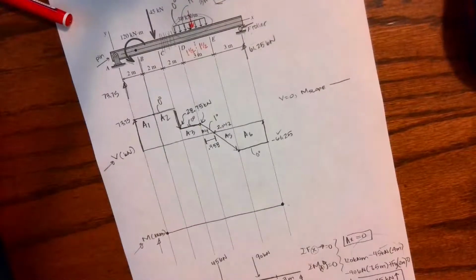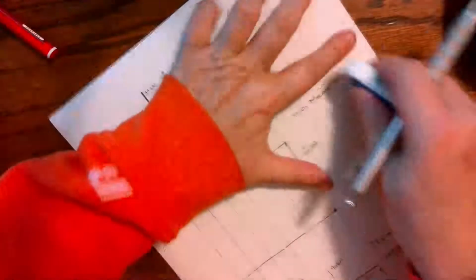I'm going to try to erase if I can find an eraser in this mess. I'm going to erase, and I don't know where any of my erasers are. So I won't be doing any erasing. I was going to erase this so we could, oh, there it is. We could have room to work.